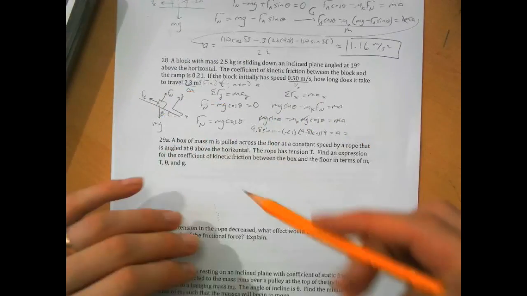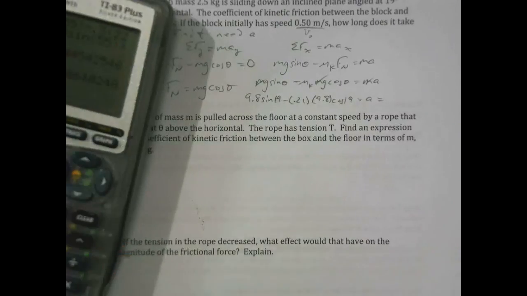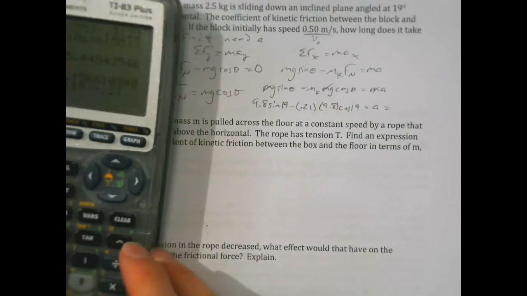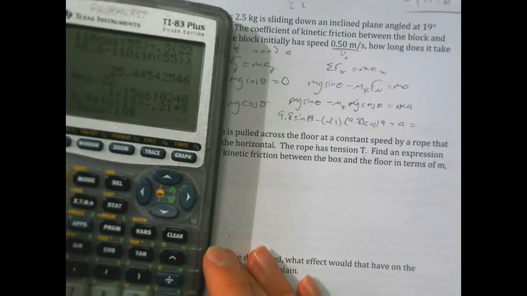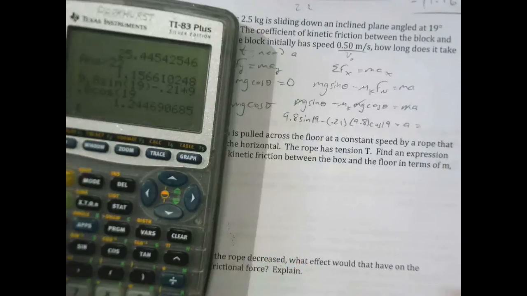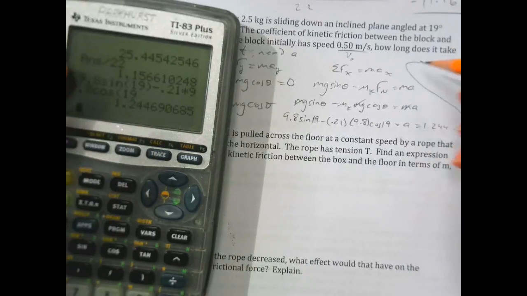Oops, I wrote sine theta. We know it's 19, so I should plug that in. So then we have 9.8 sine 19 minus 0.21 times 9.8 cosine 19. So that's our acceleration, 1.244.